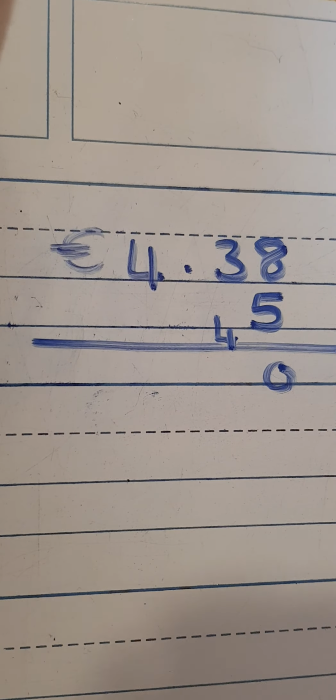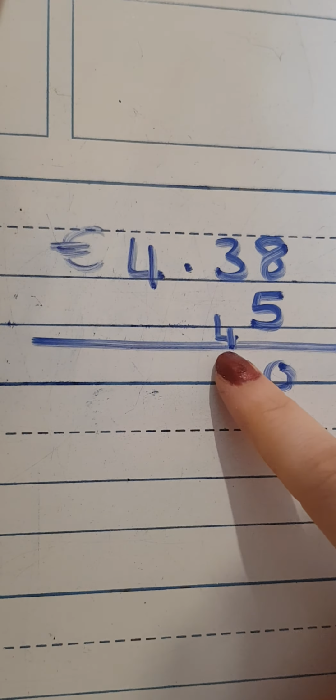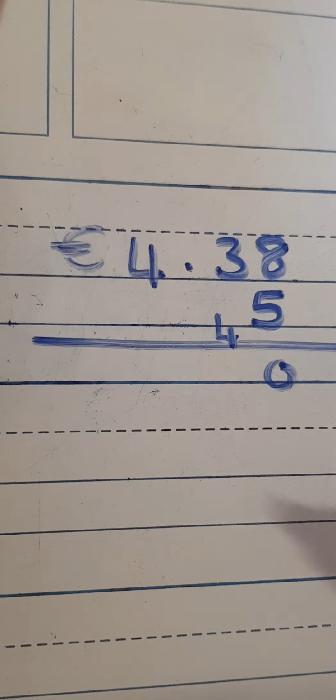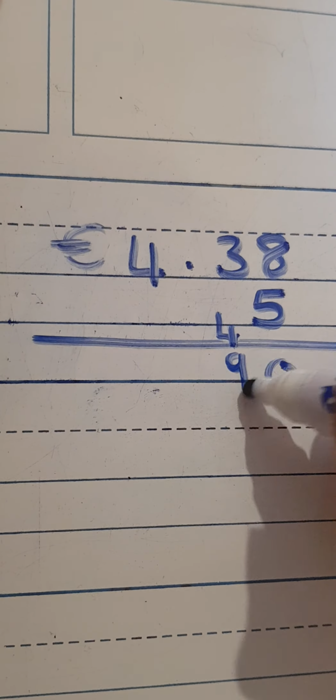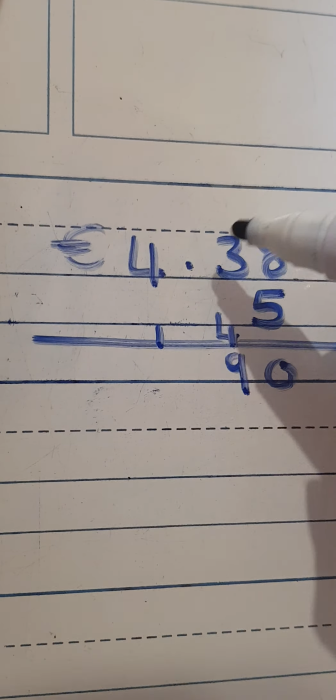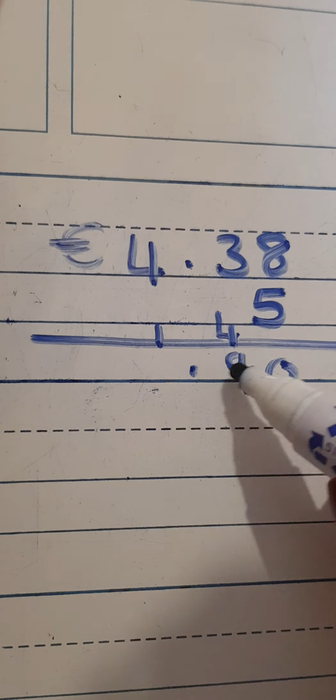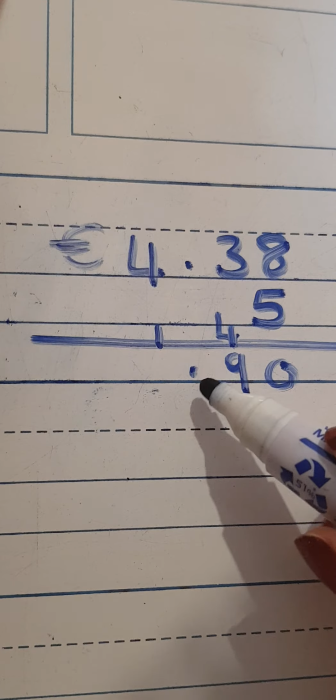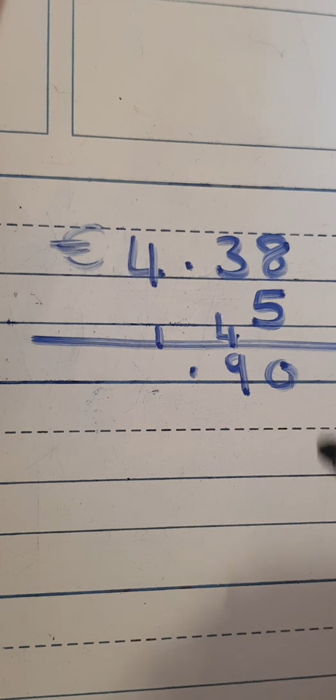And then 5 multiplied by 3. 5, 10, 15. 15 plus 4 is 16, 17, 18, 19. Put down my 9 and carry my 1. Now this decimal point, I'm going to keep it in the exact same spot. So if it was here, it goes under here. The way that I check if I'm right is if there's 2 numbers after the decimal point, then I know that I've put it in the right place, because it's going to be something and 90 cent.